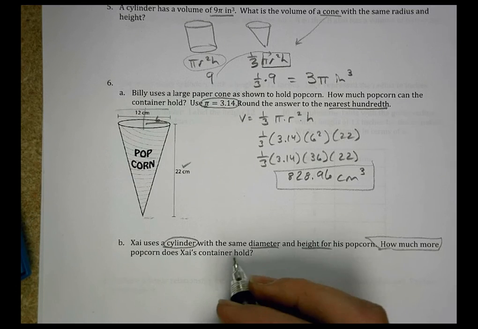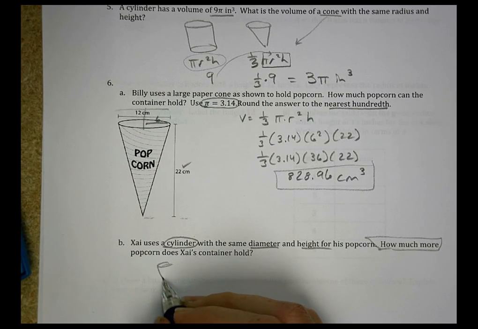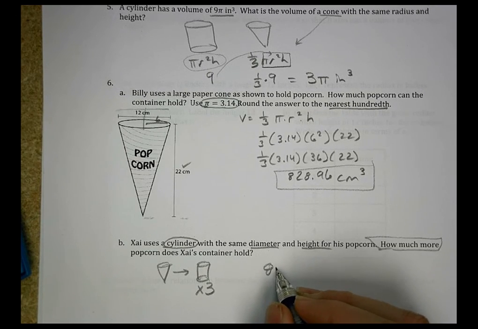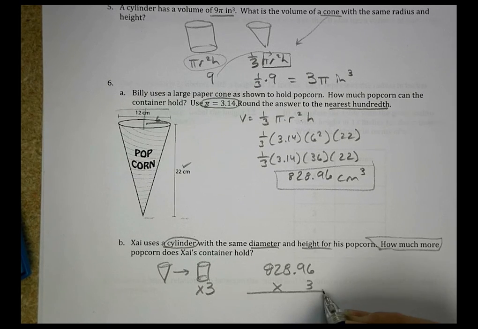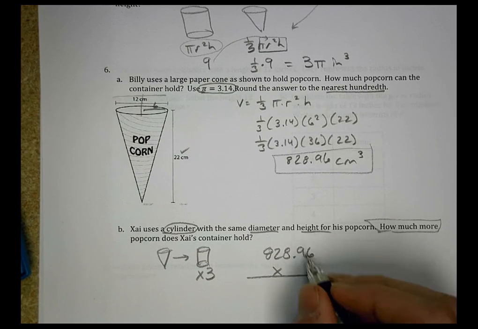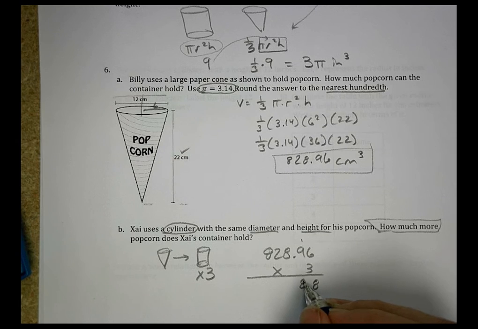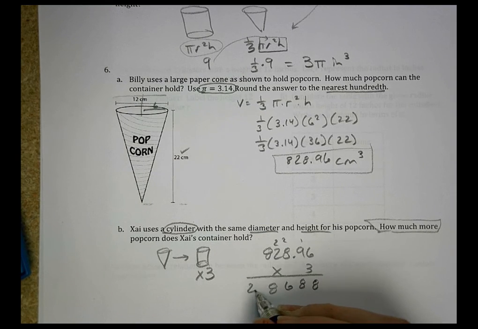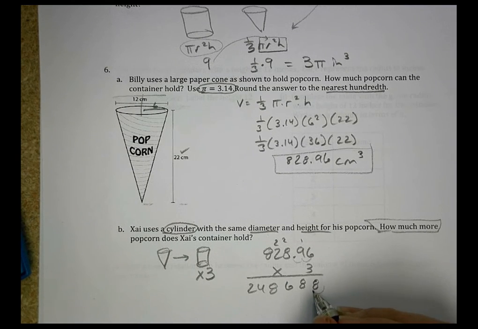Okay, so because it's a cylinder, to go from a cone to a cylinder exactly the same is multiplying by 3. So if I take 828.96 and I multiply that by 3, I'll have the volume of the cylinder, which in this case is 2486.88. Two behind the decimal, and there I am. So that's the volume of the cylinder.